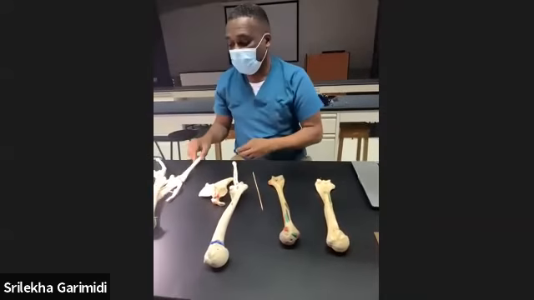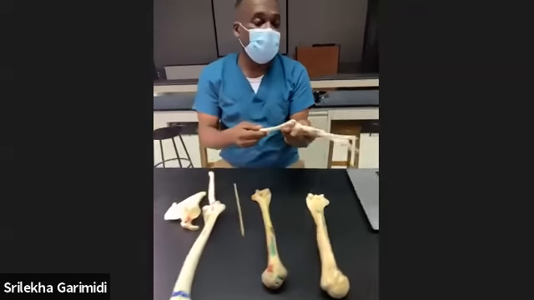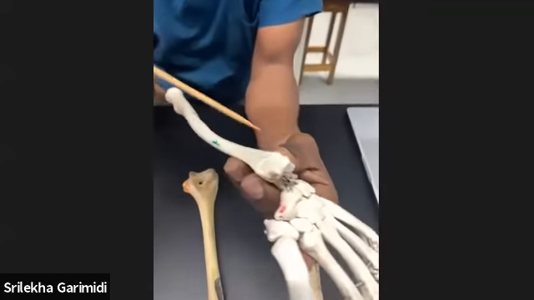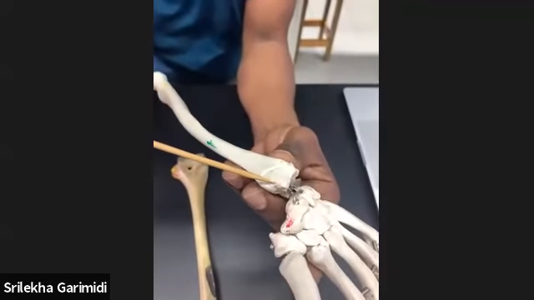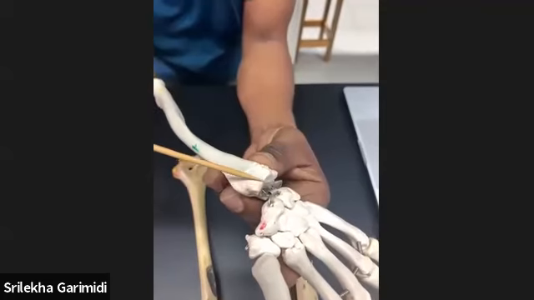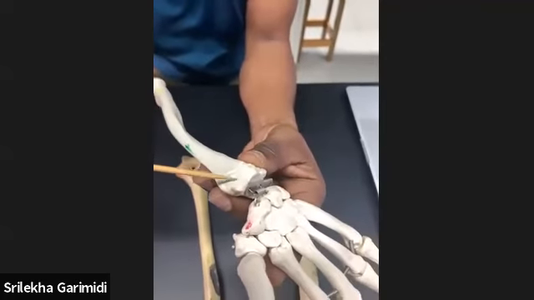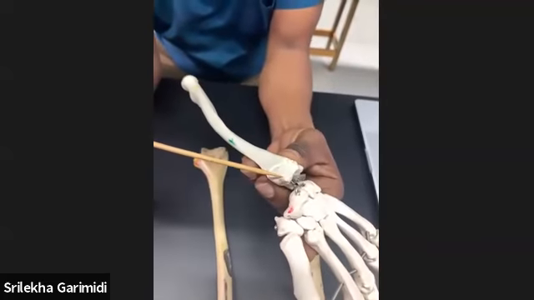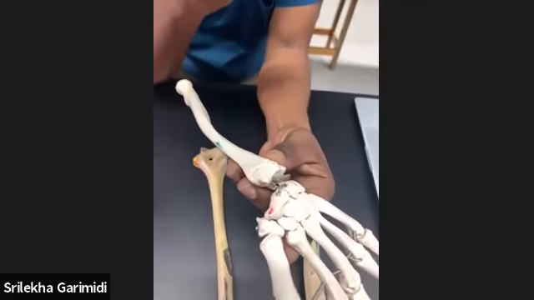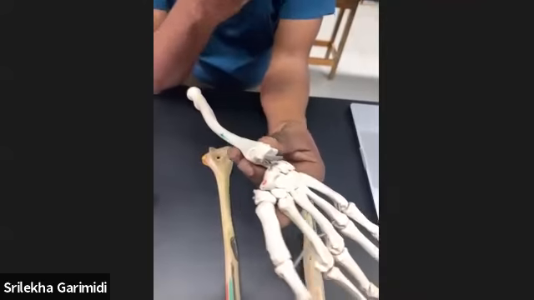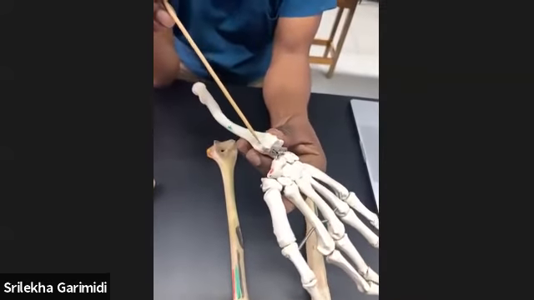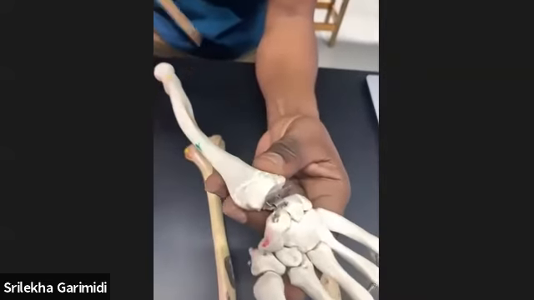And look where the muscle inserts. It inserts right here. That's brachioradialis. Inserts right here. This is the styloid process of the radius. So brachioradialis arises from the upper 2/3 of the lateral supracondylar ridge and inserts into the what? Styloid process of the radius.